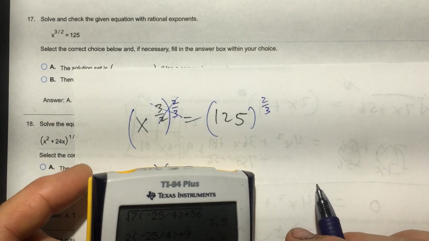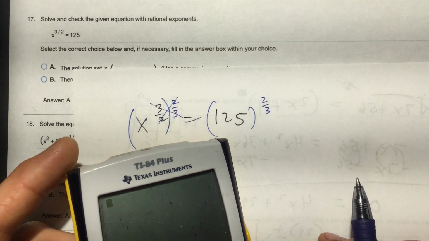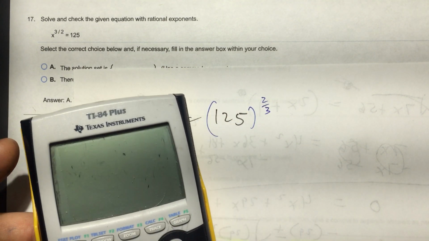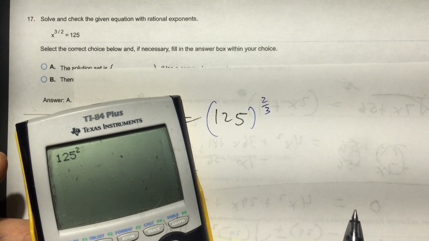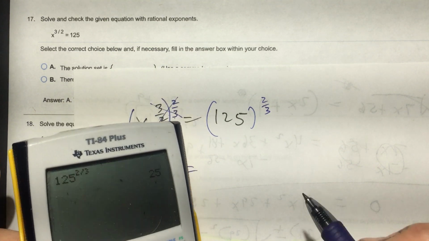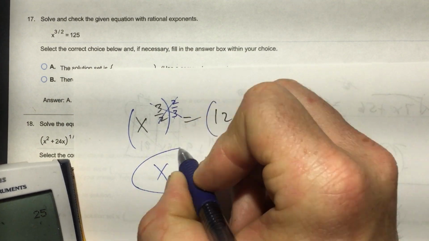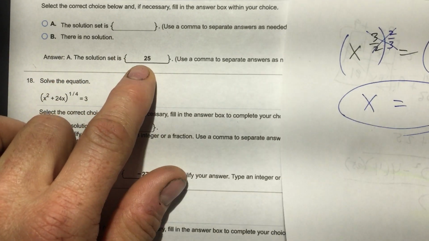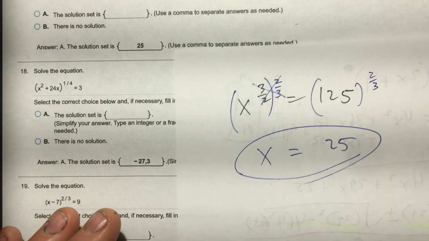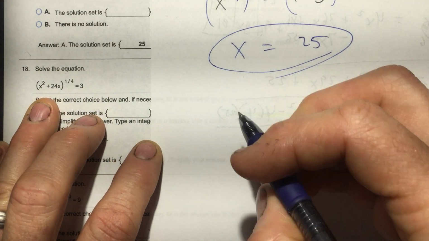So I'm going to bring my calculator in here. Okay. I'm going to do 125. Here's my exponent key. I'm going to do 2 divided by 3. And check it out, 25. There's my solution. So you can see that right there, 25. Okay, what about this next one here?